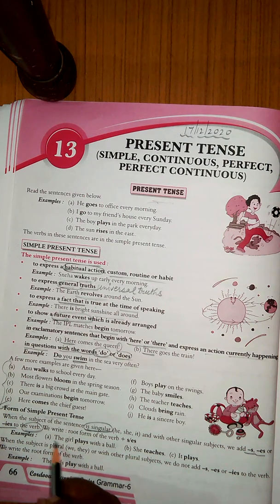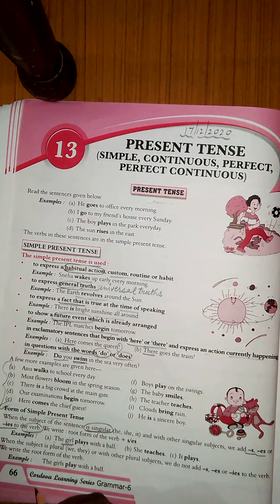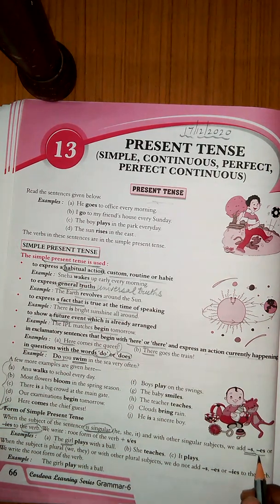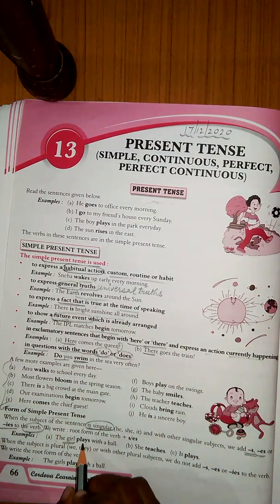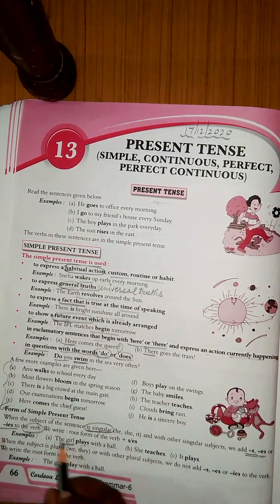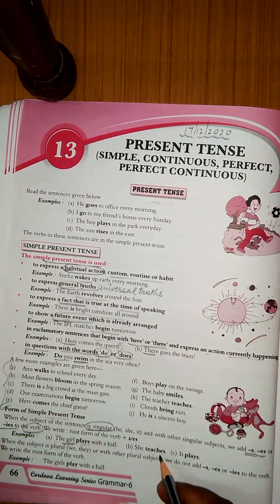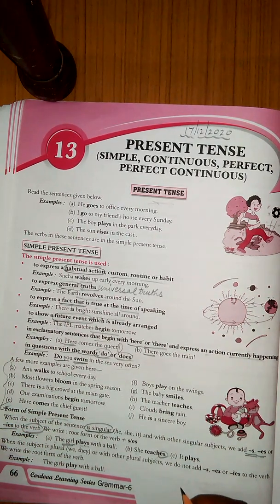Okay, so the girl plays with a ball. Now here it is a girl, singular, so we will add s or es or ies to the verb. Clear? See, s. The girl plays with a ball. She teaches. Okay, teach, teaches. We have added es over here.